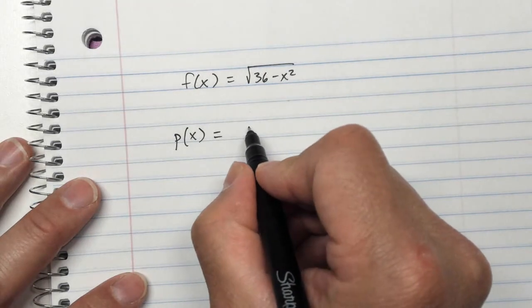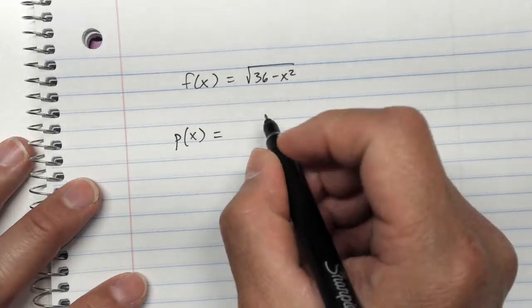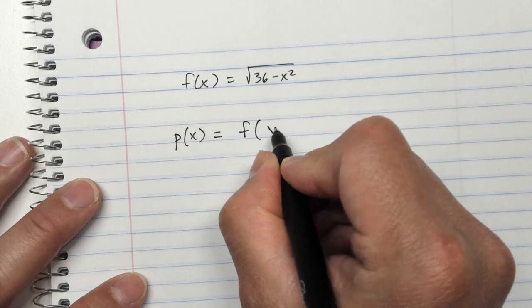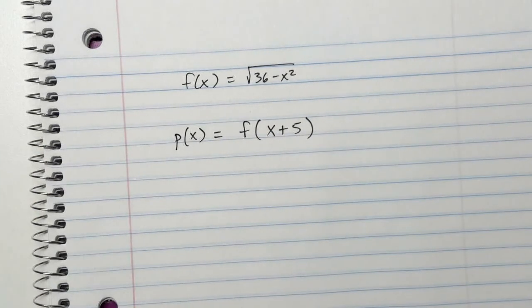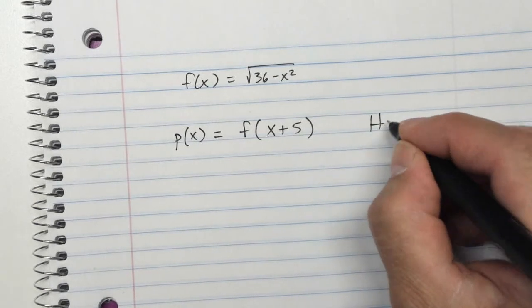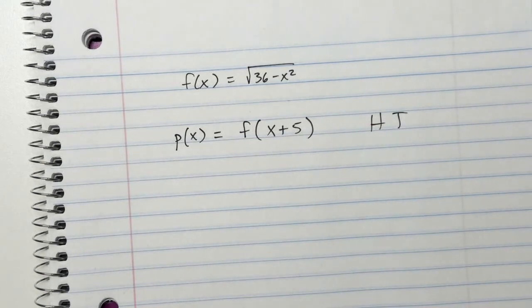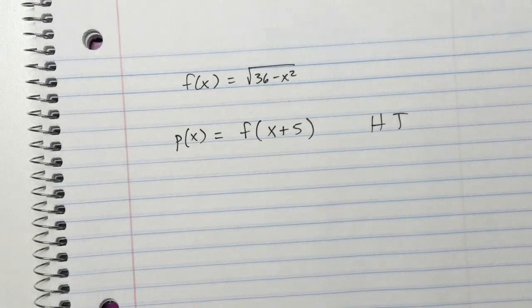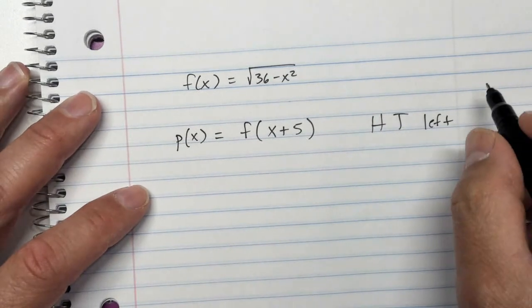Let's say we want to move the original function to the left or to the right. So we're going to move it to the left 5. So we got a horizontal translation. How do we know it's a translation? Because it says plus. How do we know it's horizontal? Because it says x plus 5. The 5 is going to affect the x. X is horizontal. Why do we know it's left? Because we paid attention.